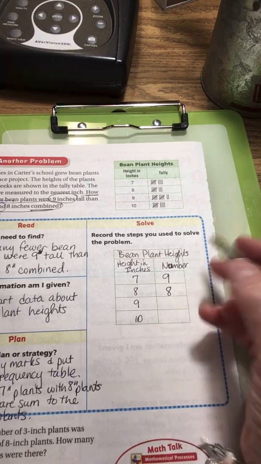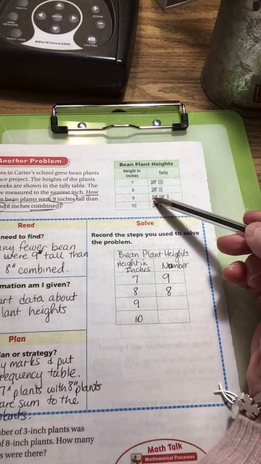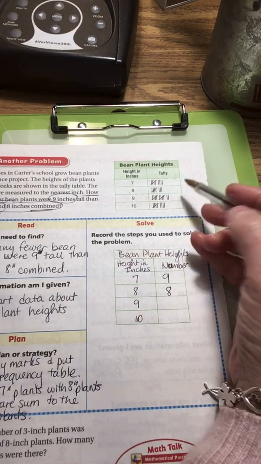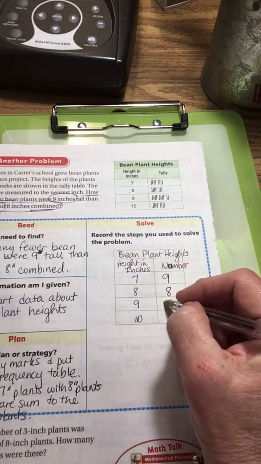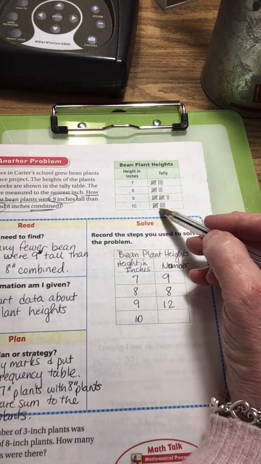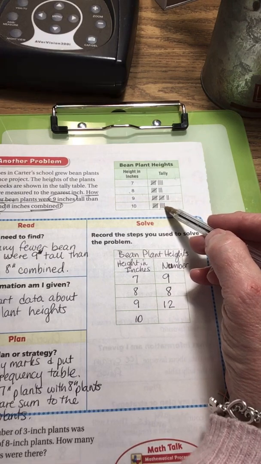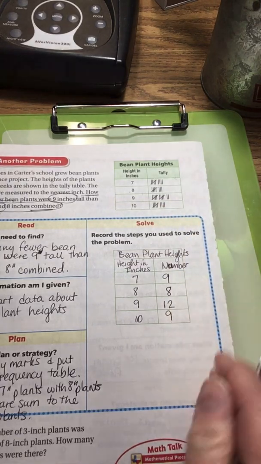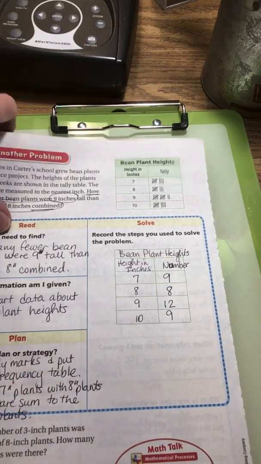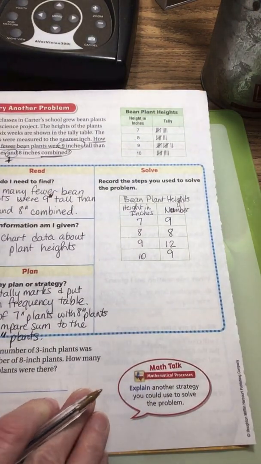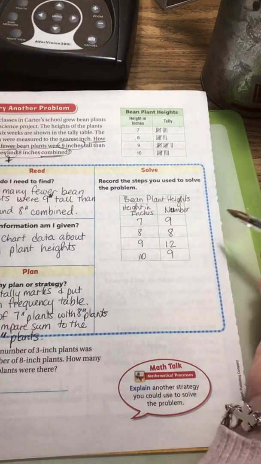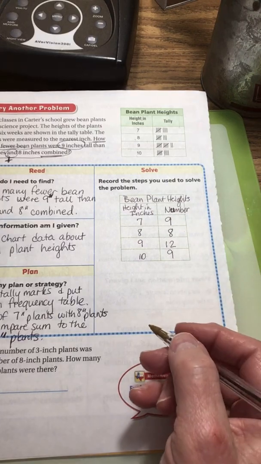That's easy to remember. Then on the 9-inch plants, we can count by 5s. Remember when we have that cross mark? 5, 10, and then 2 more, 11, 12. And then on the 10-inch plants, we have 5, 6, 7, 8, 9. We have 9. So now we have the information. It's easy to see. You just have to remember that this side over here is the inches. The right side is how many plants are that many inches tall.